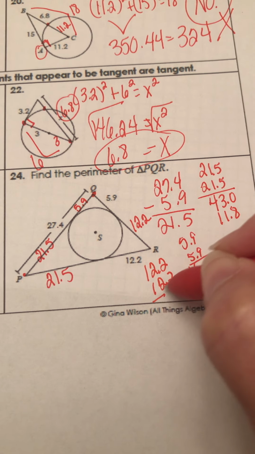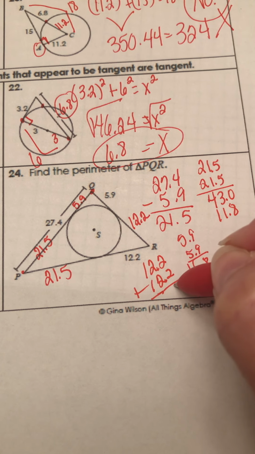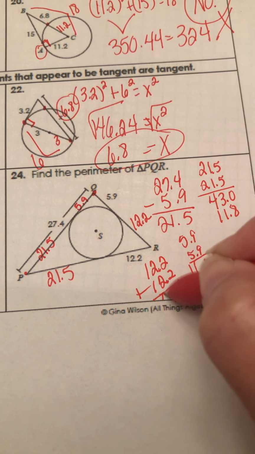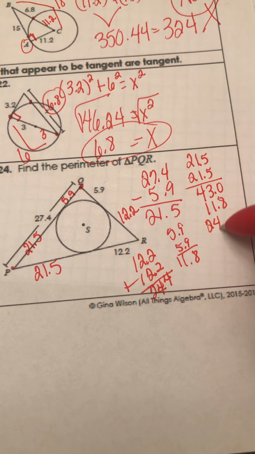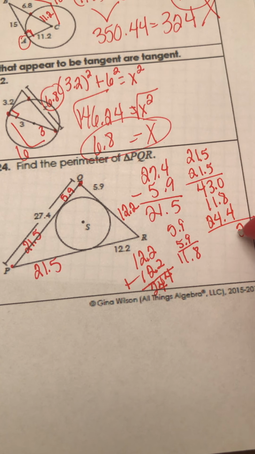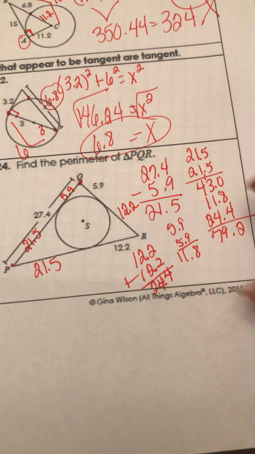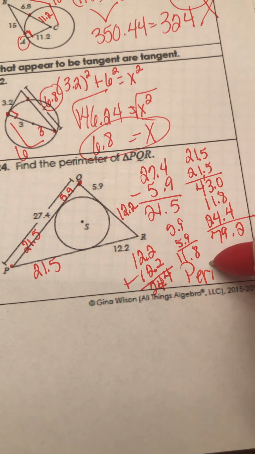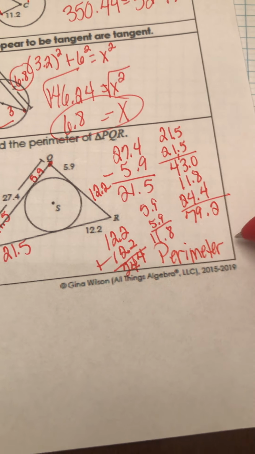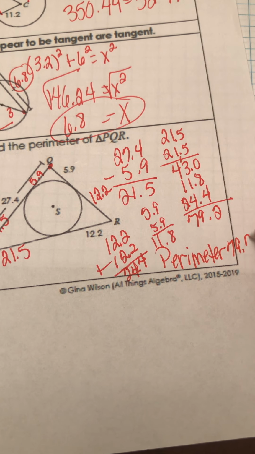And we can just multiply these by 2. I don't know why I'm simply adding all these together. I just feel like adding, I guess. Okay, add everything up. And we get a perimeter of 79 2/10.